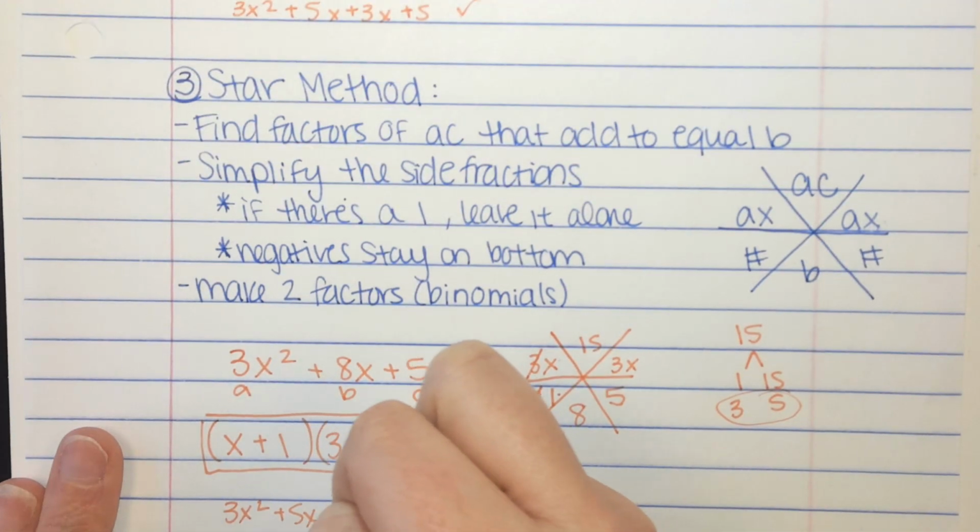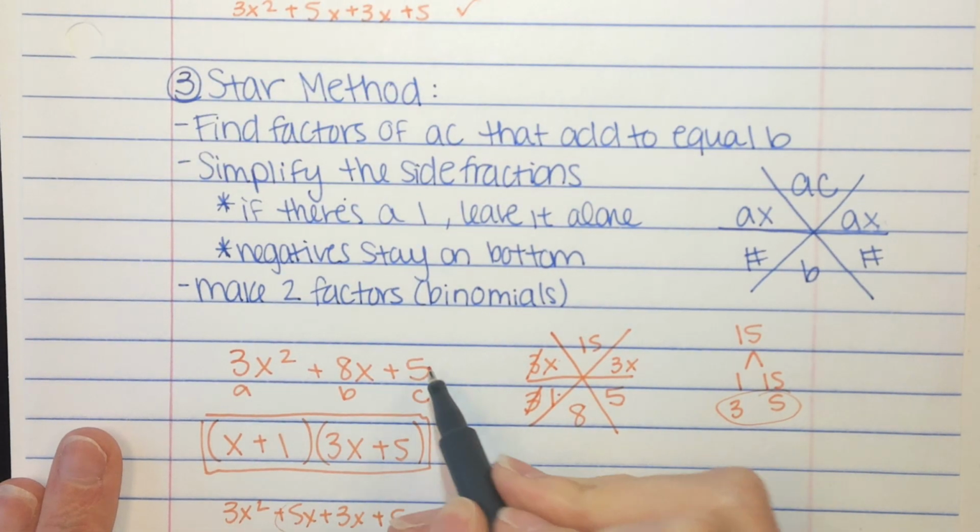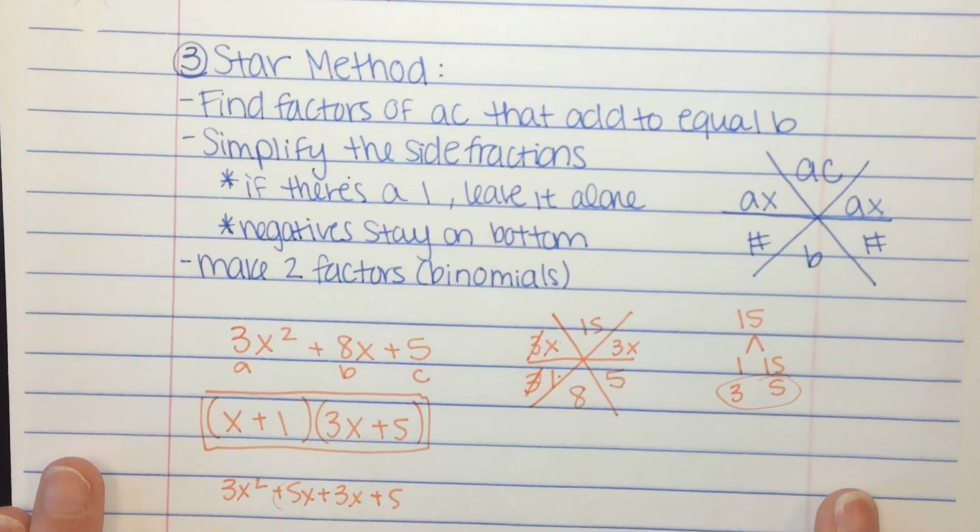And 1 times 5 is 5. If you combine your middle terms, that is going to give you what we started with.